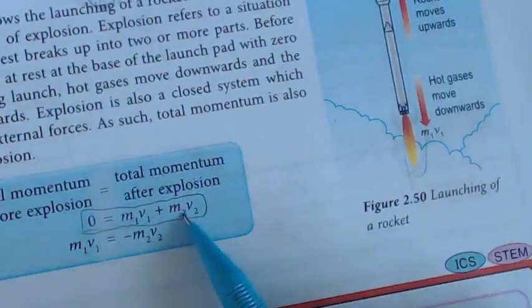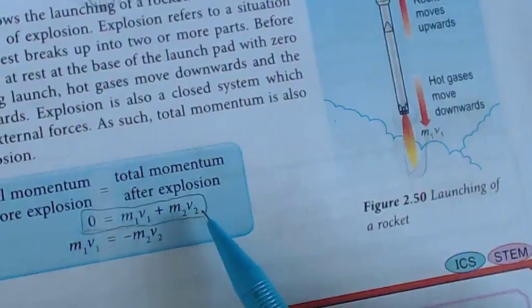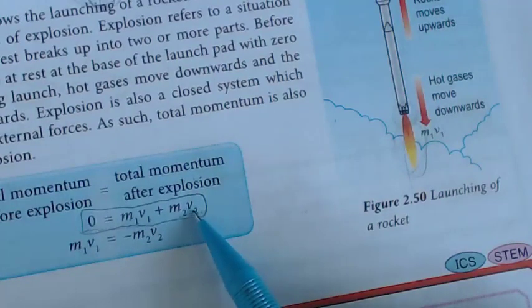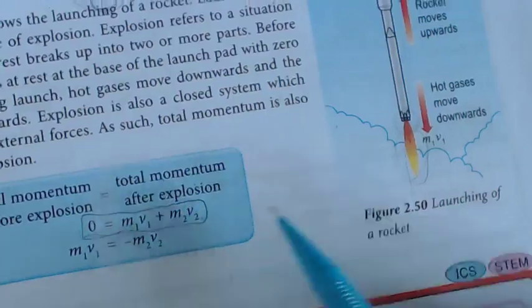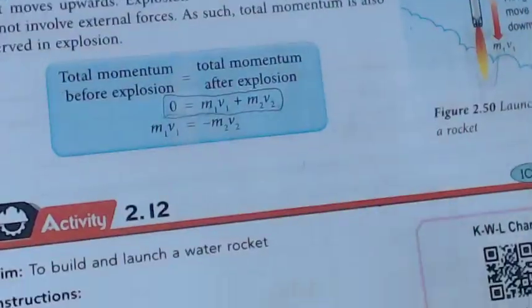Okay, so in order to find M2, V2 or M1, V1, you're going to refer to this same arrangement of formula that you just understood from the conservation of momentum of explosion. Okay, that is the idea.